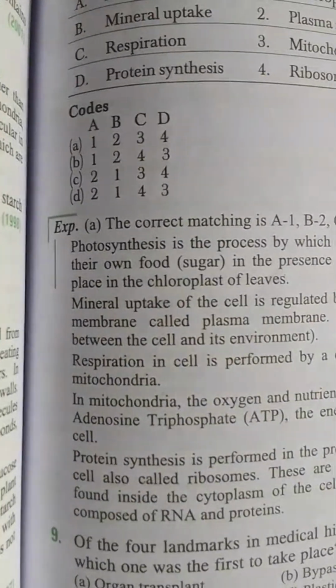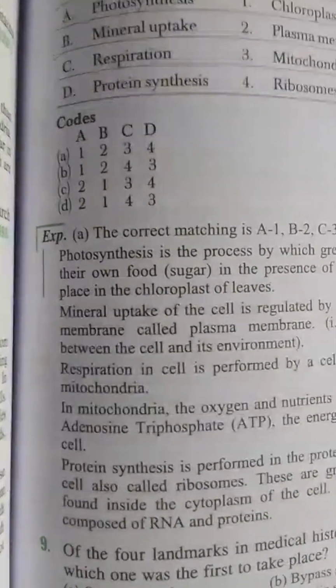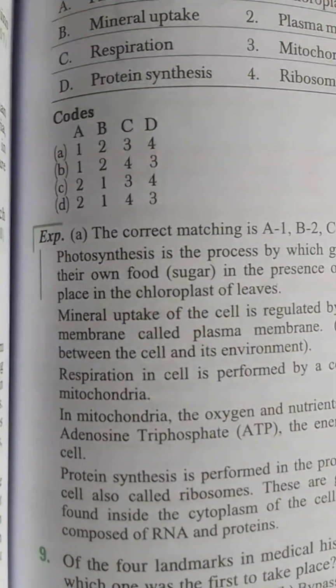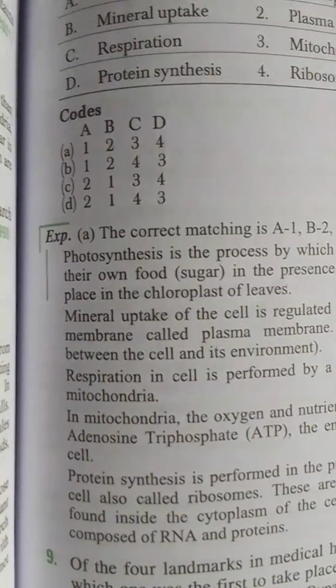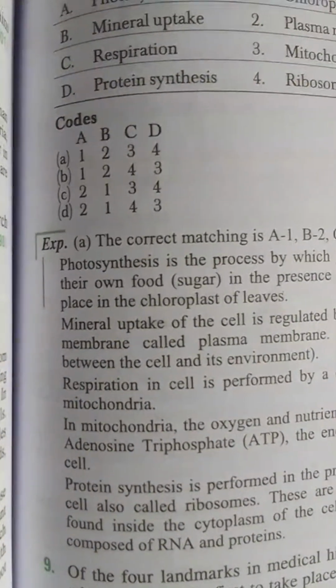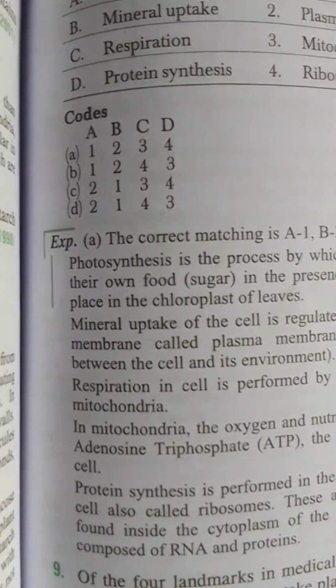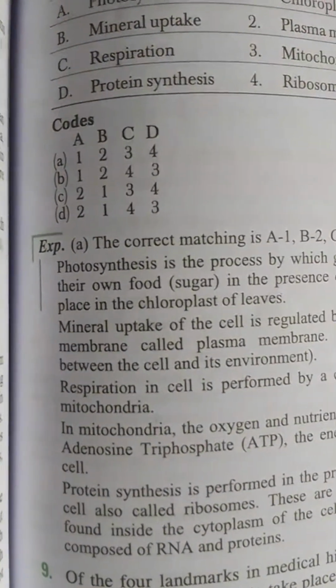Photosynthesis is the process by which green plants prepare their own food, sugar, in the presence of sunlight. It takes place in the chloroplasts of leaves. Mineral uptake by cells is regulated by the semi-permeable plasma membrane.